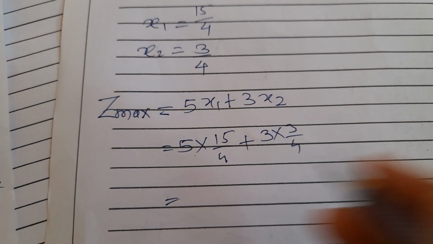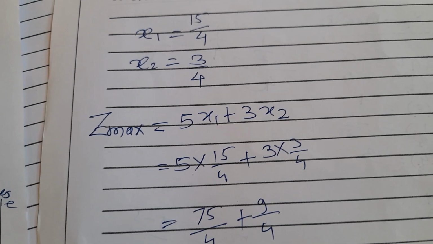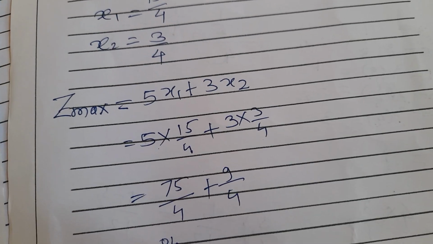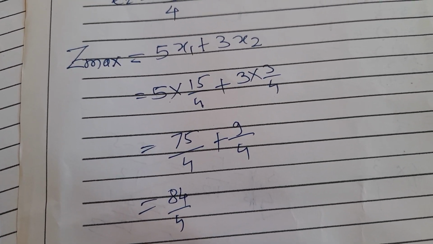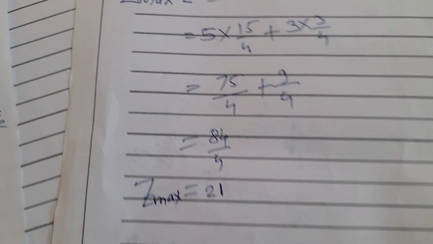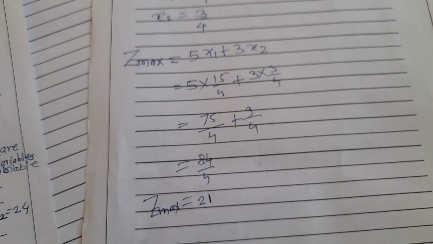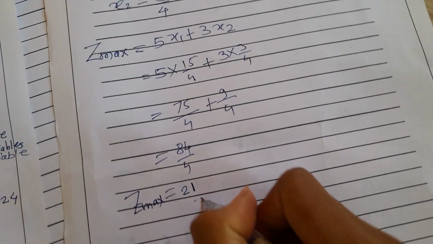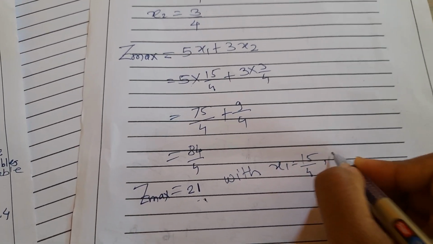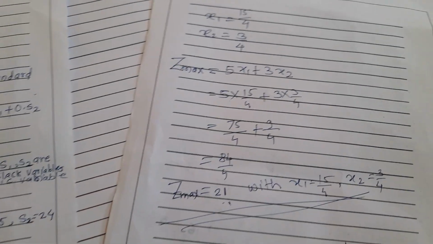15 into 5, 75 upon 4. 3 threes are 9 upon 4. 75 plus 9 becomes 84 upon 4. 4 twos are 8, 4 ones are 4, so 21. This is our z max. This is our final value of our simplex method example. Then how can we write the final answer? Z max equals 21 with x1 equals 15 by 4 and x2 equals 3 by 4. This is your final answer.